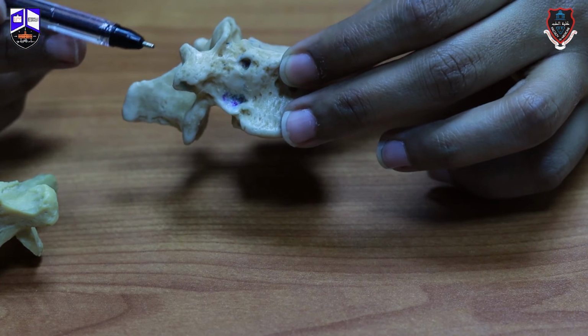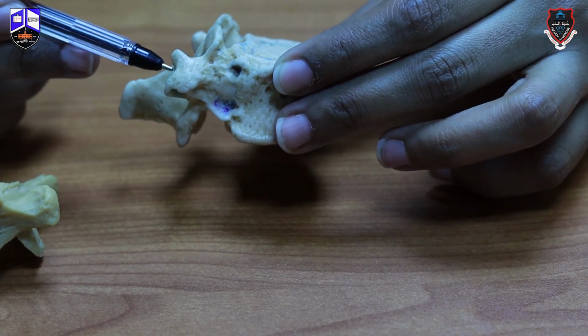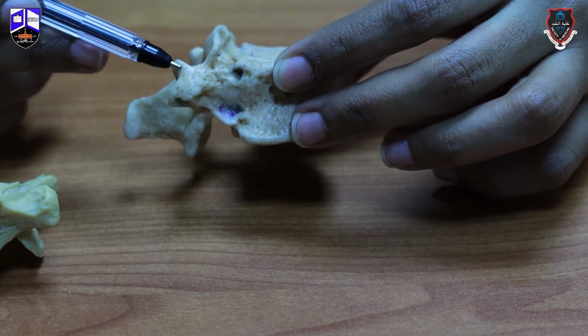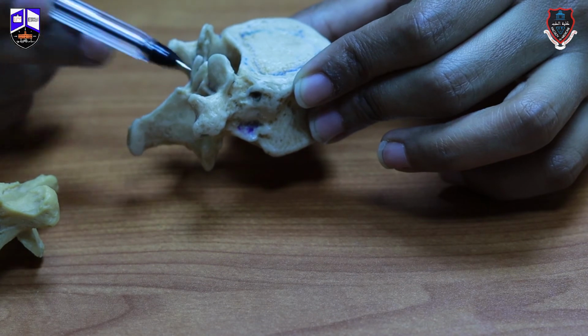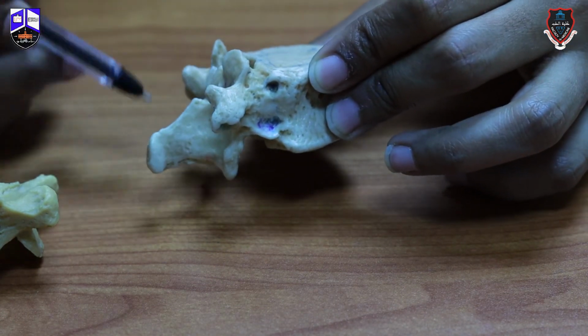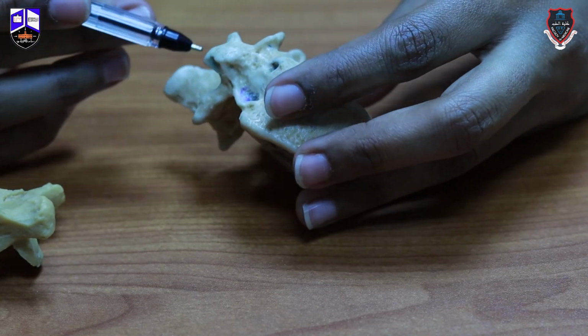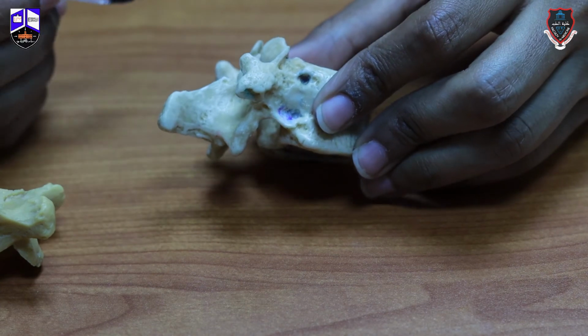Moreover, the transverse process shows a rounded eminence of bone just behind the superior articular facet. This is known as the mammillary body, and inferiorly it shows a sharp projection. This sharp projection is known as the accessory tubercle.